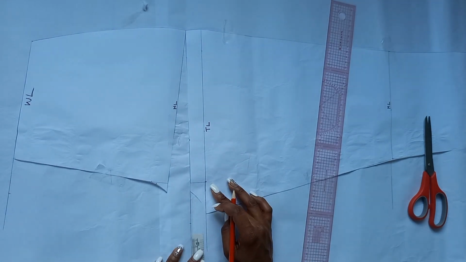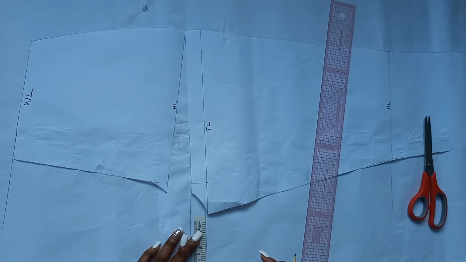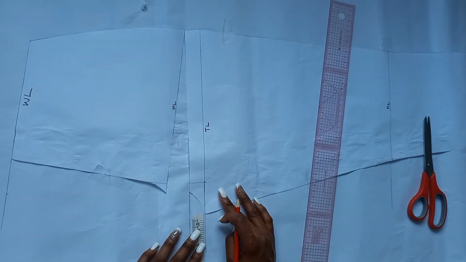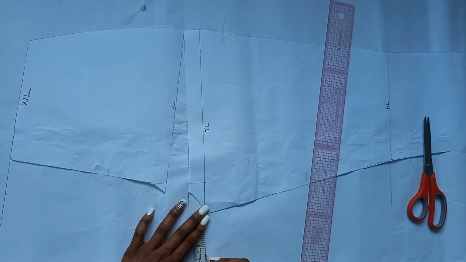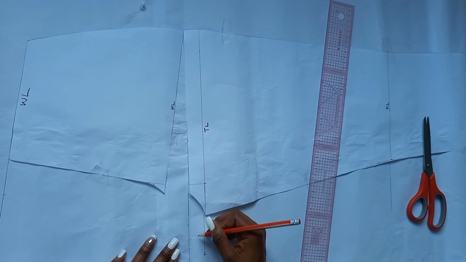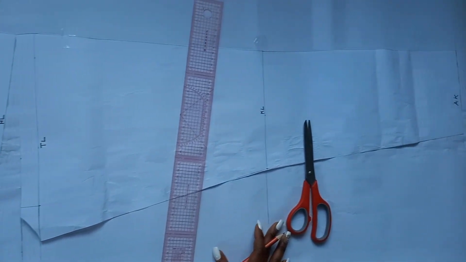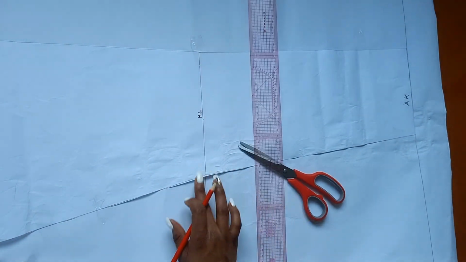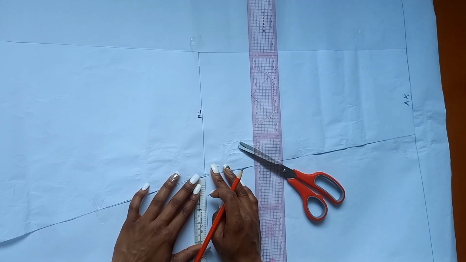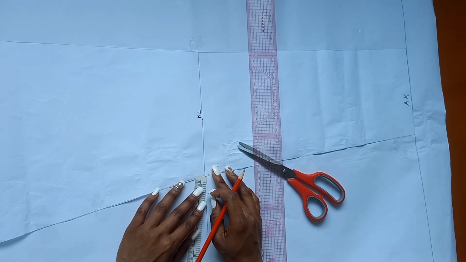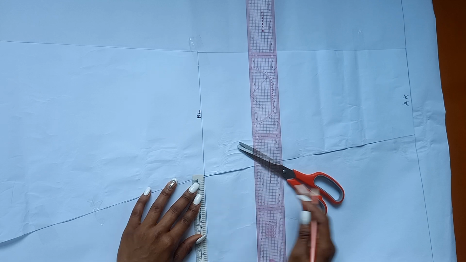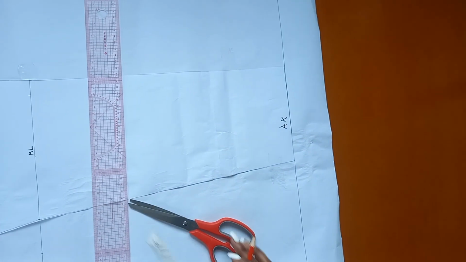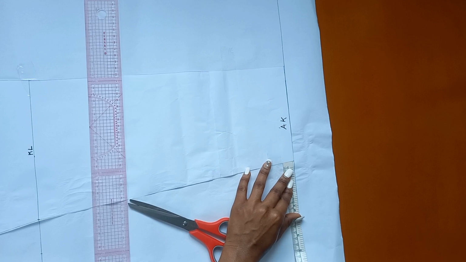So next, on the tie line as well, I'm also going to be measuring. On the tie line, I'll mark 2.5 inches. So I marked 2.5 on the tie line. Next, I'll move to my knee line. Okay, my knee line, I'll add 2 inches. And finally, on my ankle line, I'll also add 2 inches.